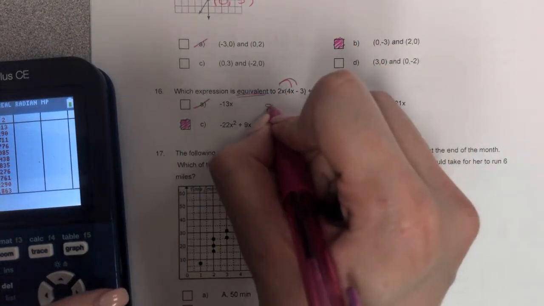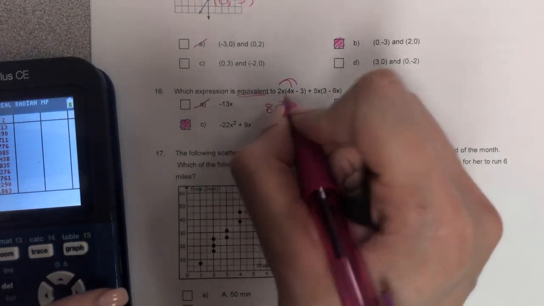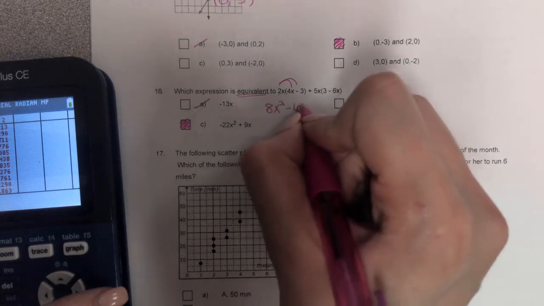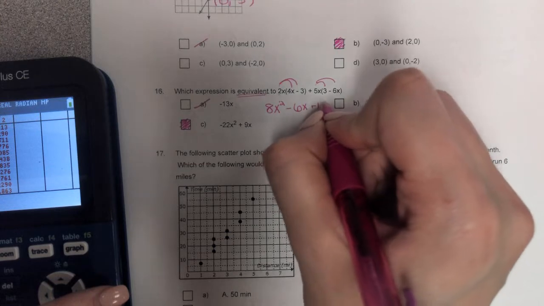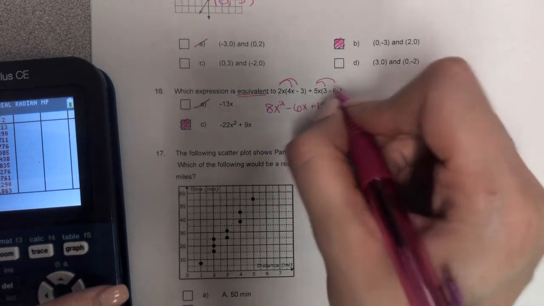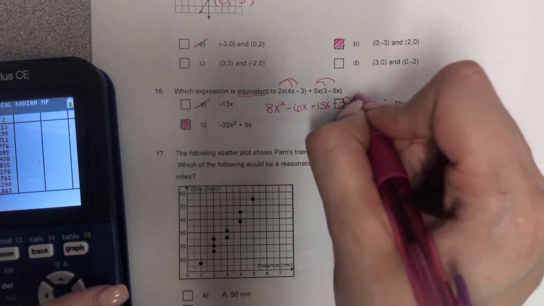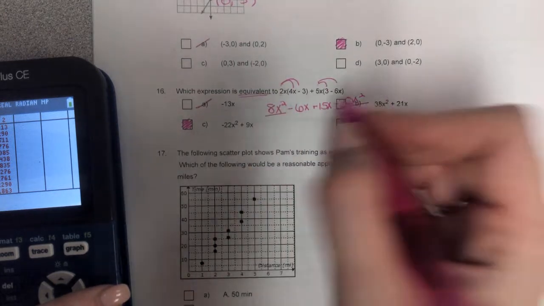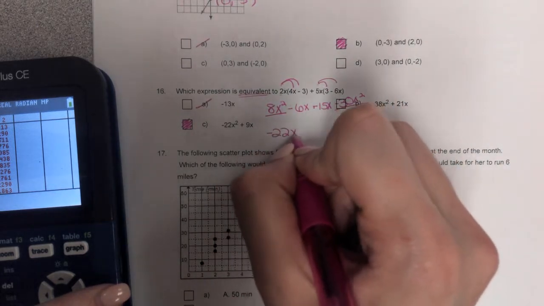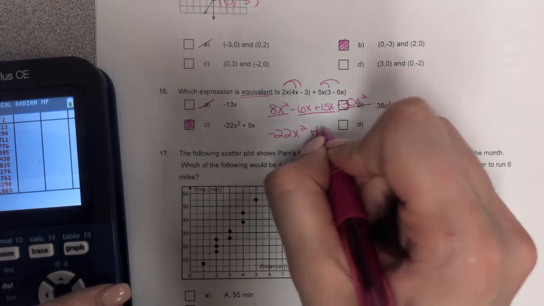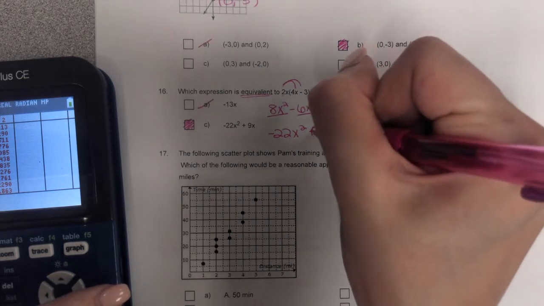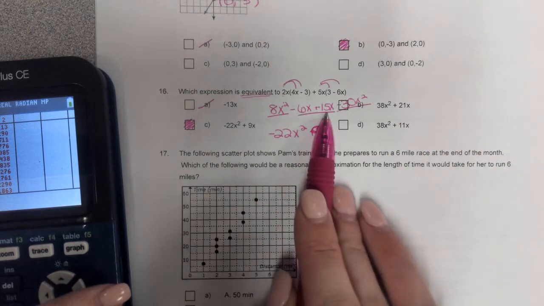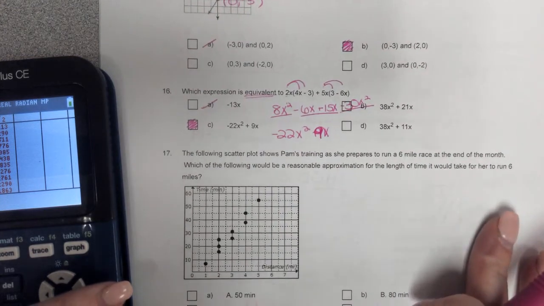What I'm doing, if I do it by hand, is I'm distributing. 2 times 4 is 8, x and x is x squared. 2 times negative 3 is negative 6, and it has an x. Then you're distributing the 5x, so plus 15x minus 30x squared. Combine your like terms: a negative 22x squared and a positive 9x. Negative 6 plus 15 is 9.